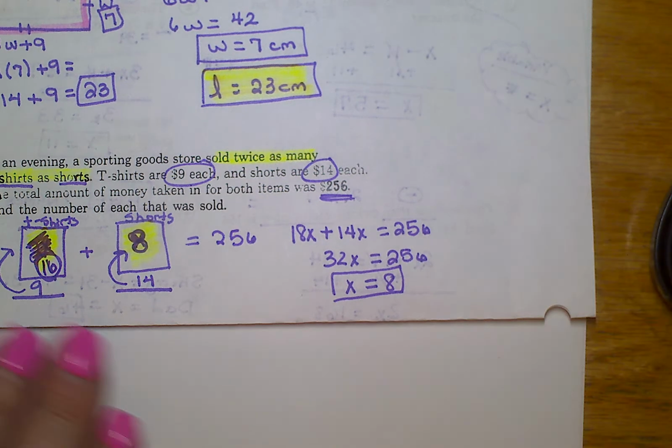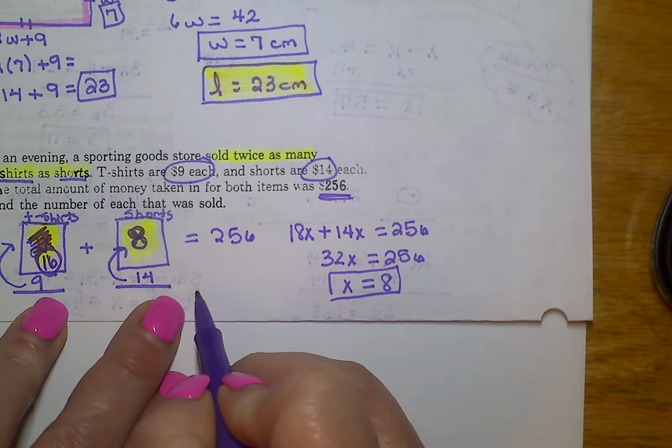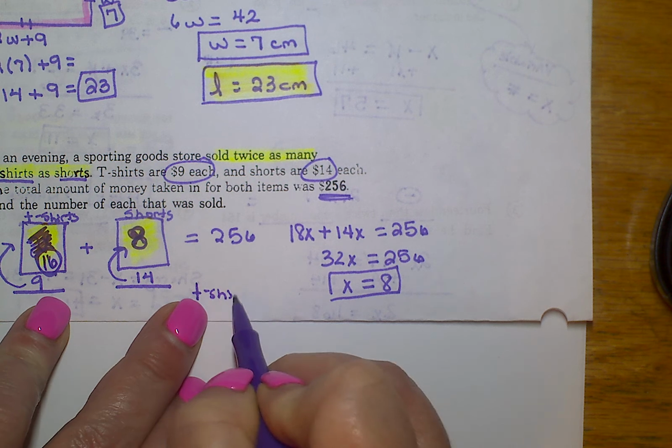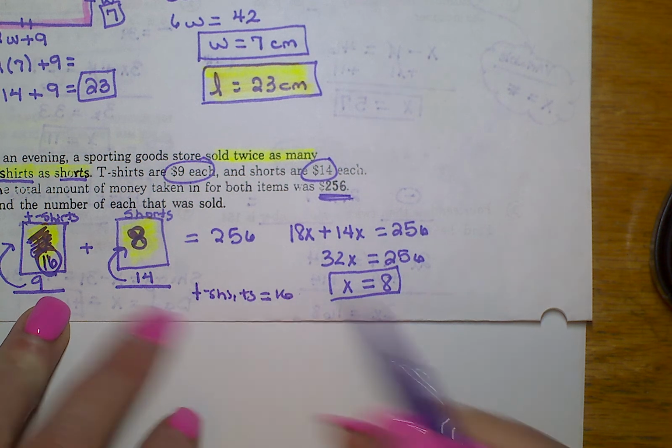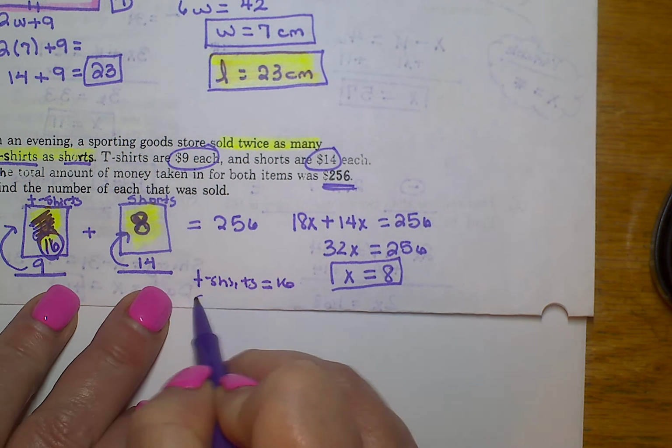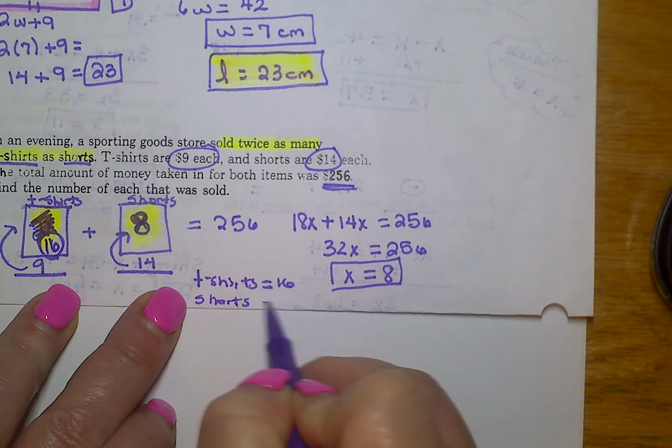So your question was how many of each item were sold. So t-shirts, 16, shorts, 8.